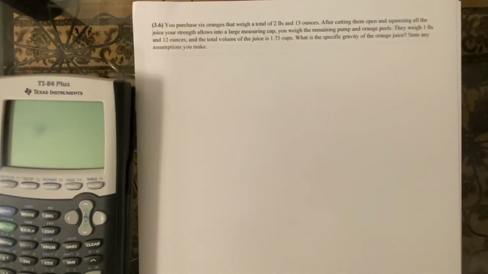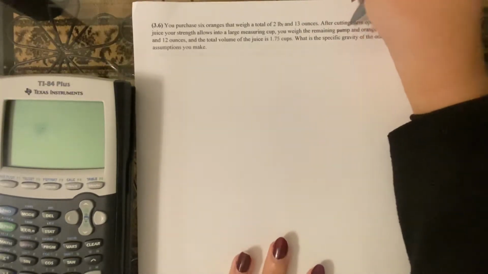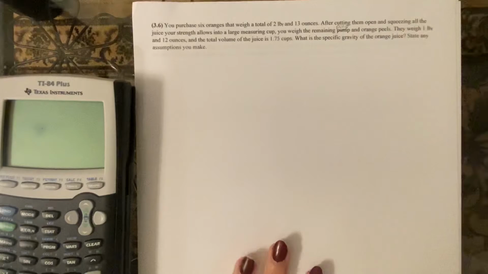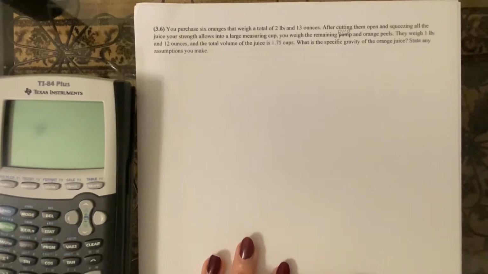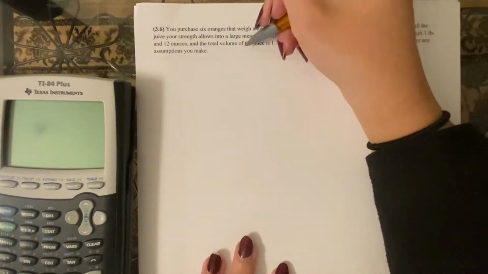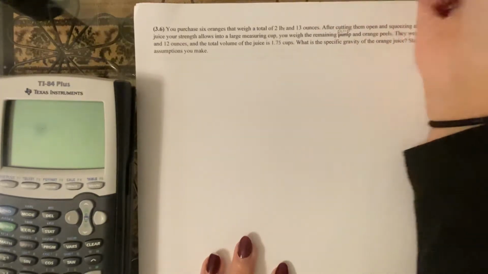Okay, so in this problem, we have 6 oranges and they weigh 2 pounds 4 and 13 ounces. And then we cut them open, squeeze all of the juice out into a big measuring cup, and then we weigh what's left after we take the juice out. So that'll be the pulp and the orange peels. And we figure out that that weighs 1 pound 4 and 12 ounces. So therefore we know how much juice we got out in terms of weight. And then the total volume of the juice that we squeezed out is 1.75 cups.